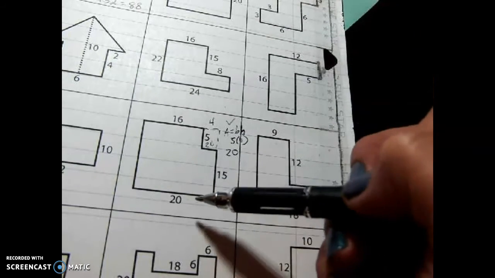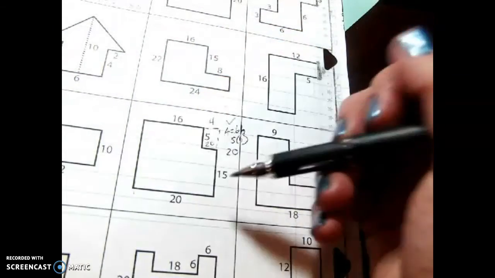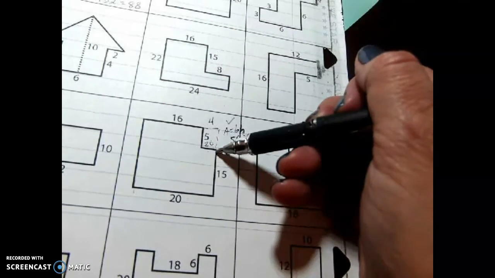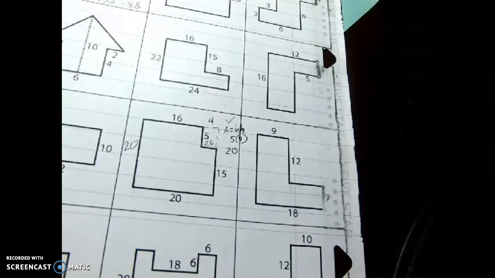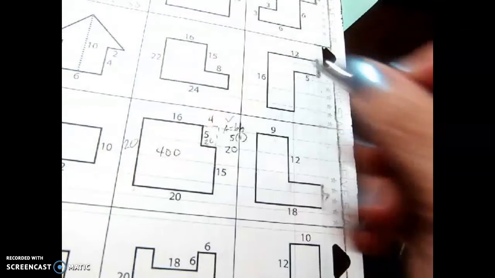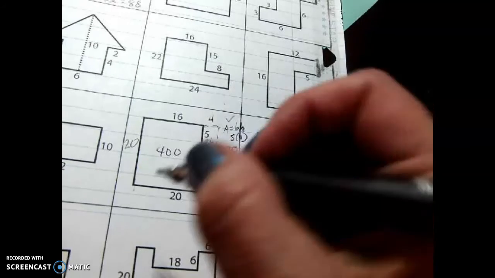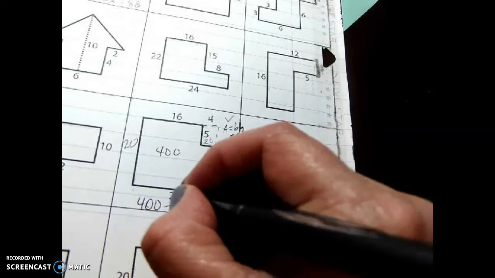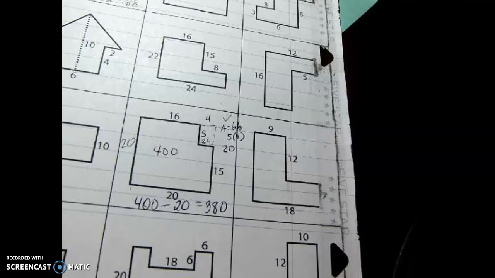If this is 20 and I need to find out what this whole side is, well, from here to here is 15, and from here to here is 5, so I know that's 20. 20 times 20 is 400. And since this is missing a piece, I'm going to go 400 minus 20 to get 380. So the area of the composite figure is 380.